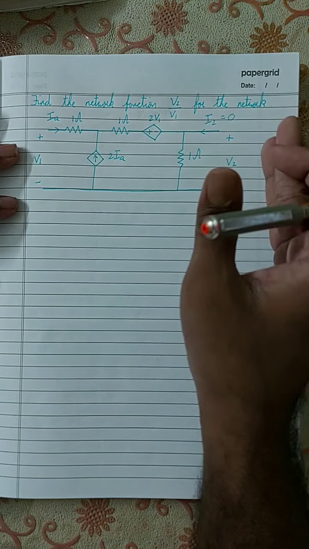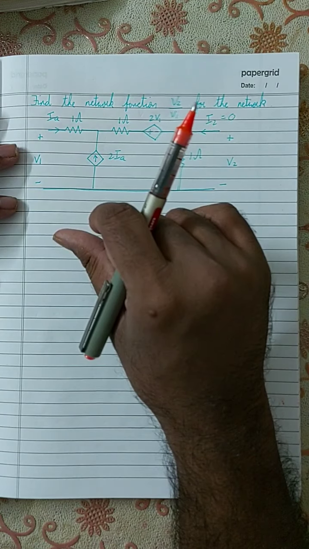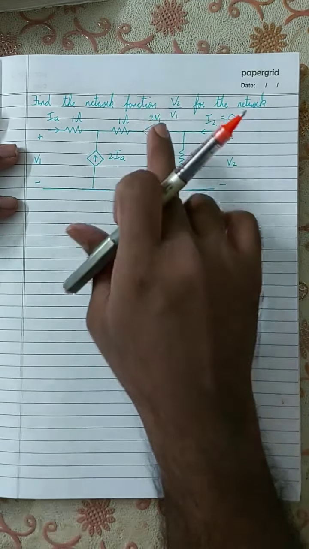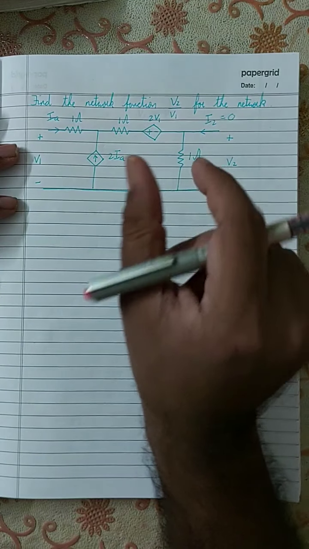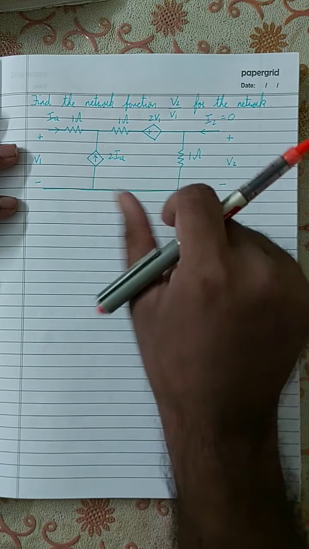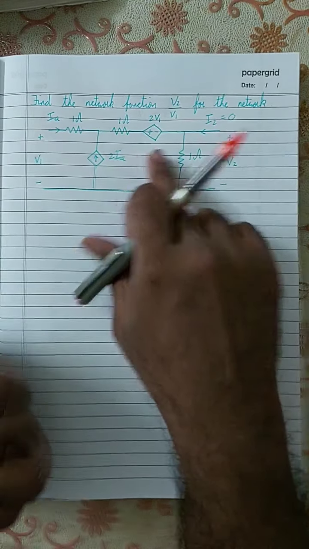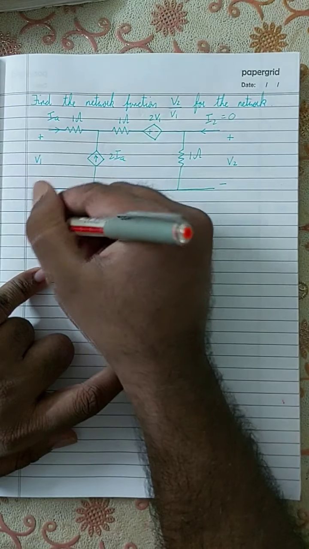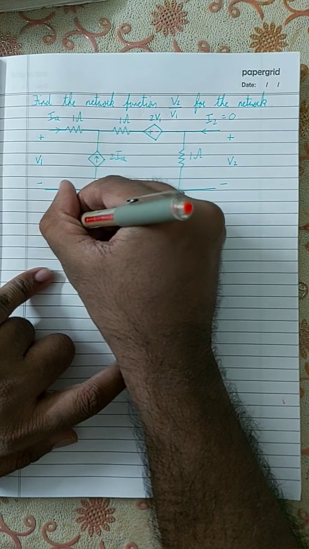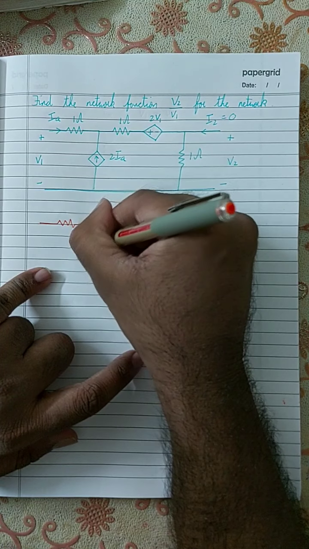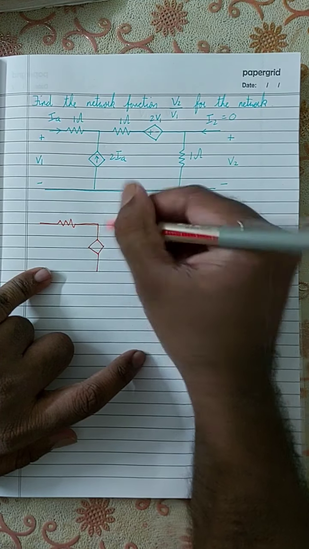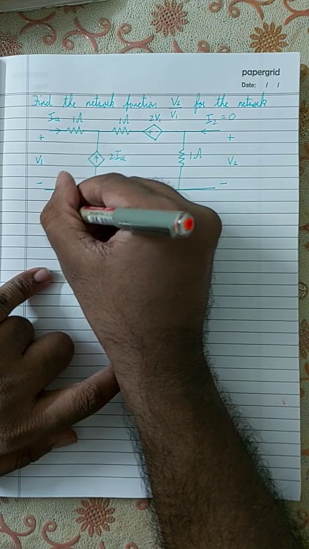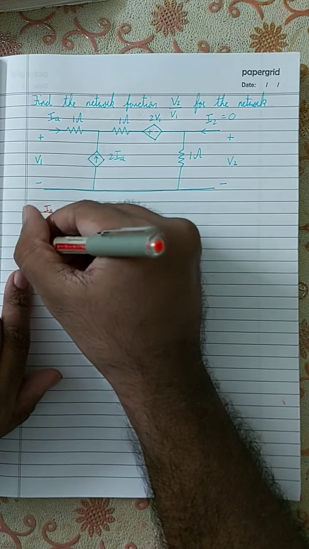A supermesh is when a current source comes between two meshes. In the same way, if a voltage source comes between two nodes, then that pair of nodes is called a supernode. So here you can see this is a supernode. So I'm going to redraw the circuit one more time. If I redraw it, I will get this circuit: the same current source, which is 2Ia. Here you have a current Ia, and the resistor value is 1 ohm.